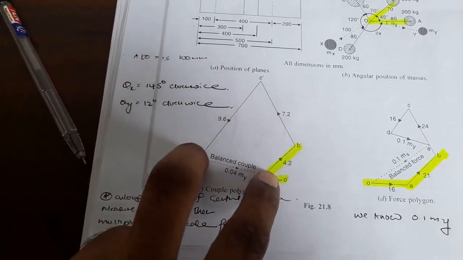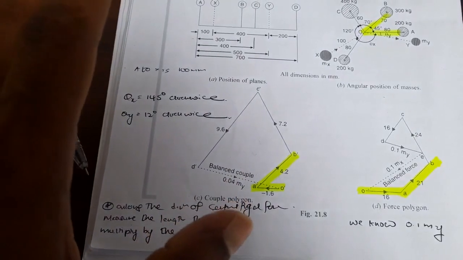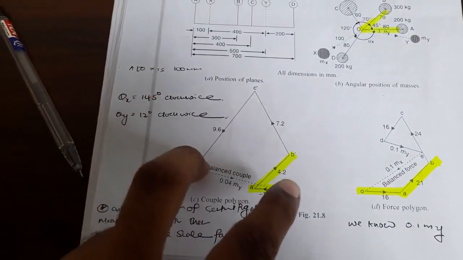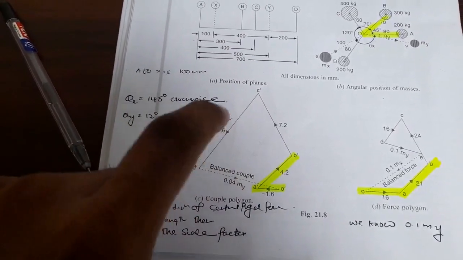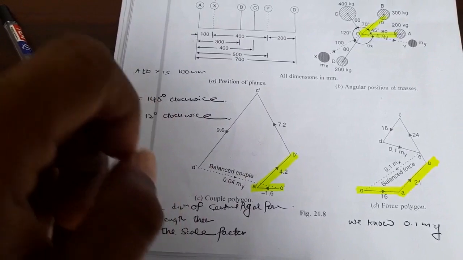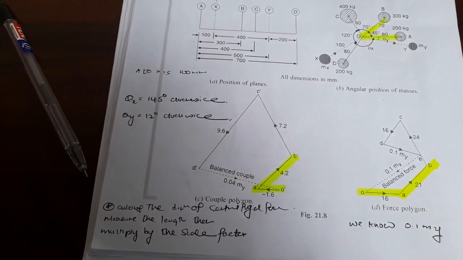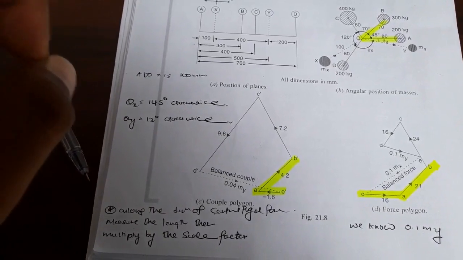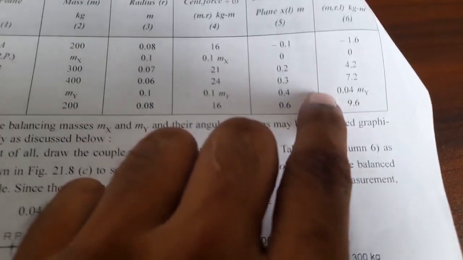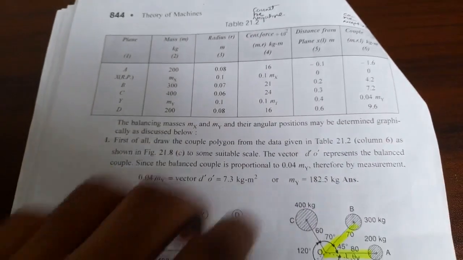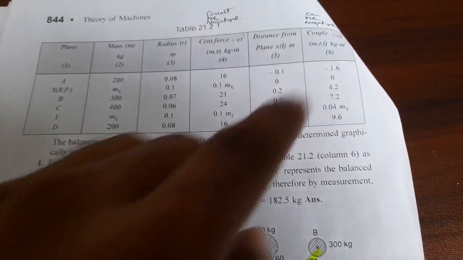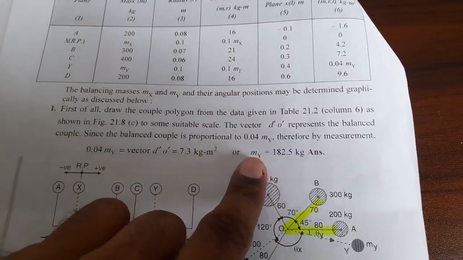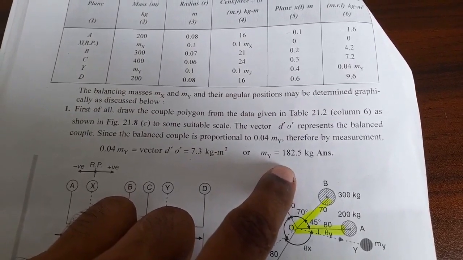Now just measure this length. What is the unit for the couple? Kg meter squared. So measure this length, then multiply it by the scale factor. What is the scale factor? The scale factor is the unit length that you use to indicate some unit amount. The value of that couple is 0.04 m_D. You can equate that value with this one and find the mass m_D. Be very careful about the units. So the value for mass m_D can be calculated. Now it is done.